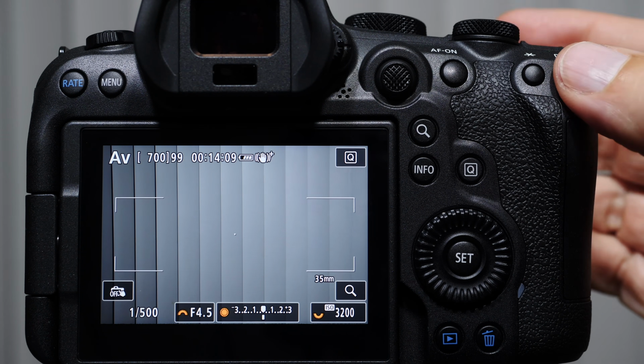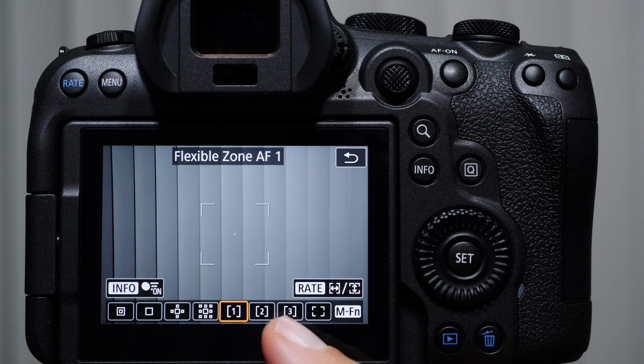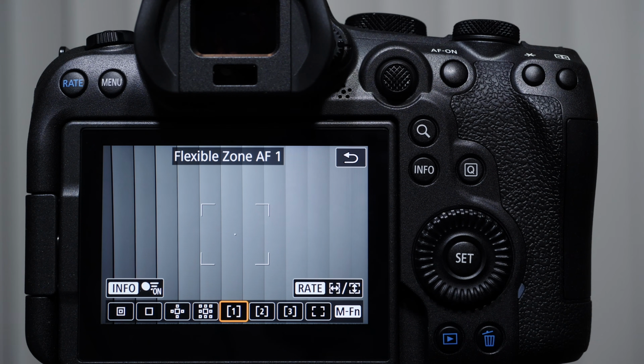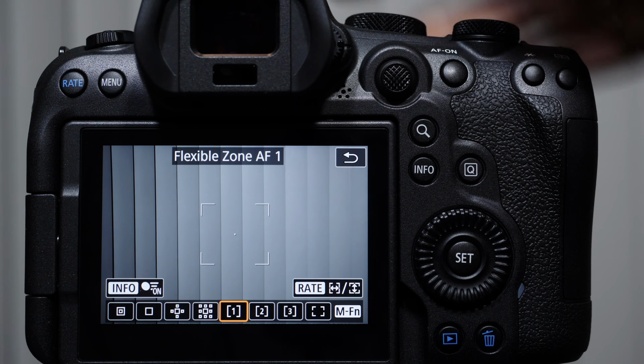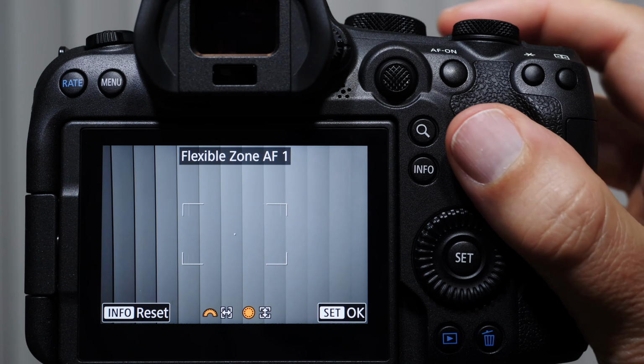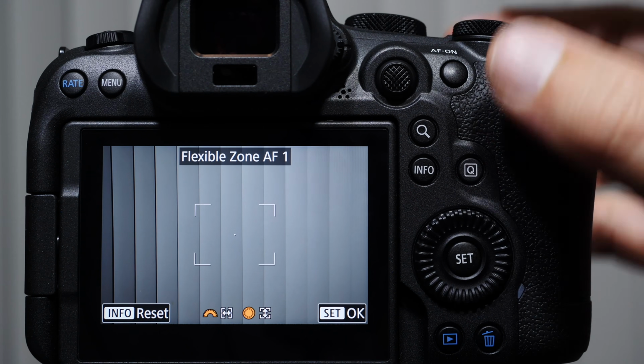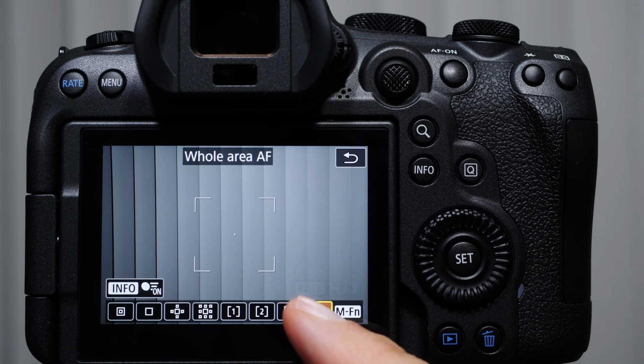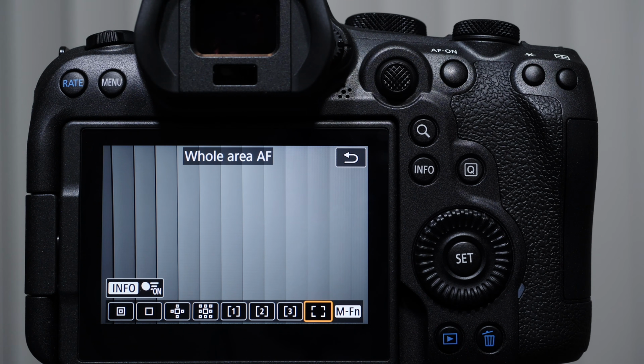I have my tracking on. I'm going to turn that off in a second. Very useful if you need to designate specific areas for birds in flight. Let's try that again. We want to go like that. Pretty amazing. And then at the very end, whole area AF is overlooked.